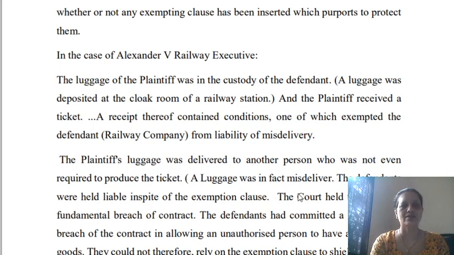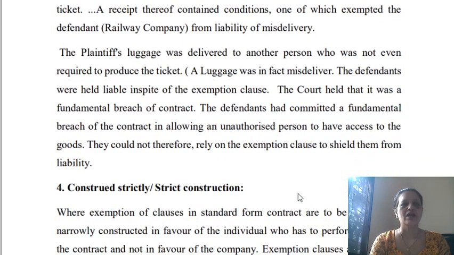In the case of Alexander versus Railway Executive, the luggage of the plaintiff was in the custody of the defendant. The luggage was deposited at the cloak room of a railway station, and the plaintiff received a ticket. A receipt thereof contained conditions, one of which exempted the defendant, that is the railway company, from liability for misdelivery. In this case, the plaintiff's luggage was delivered to another person who was not even required to produce the ticket or receipt. The luggage was in fact misdelivered.